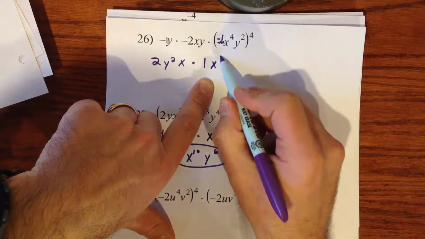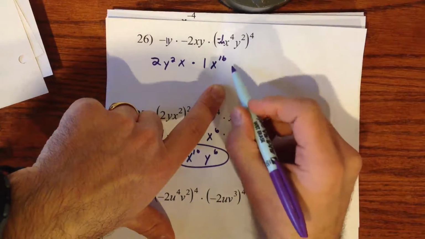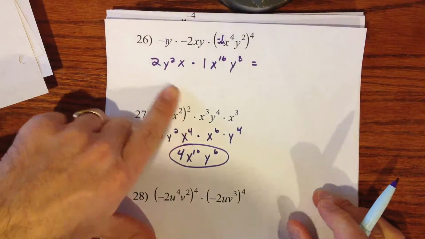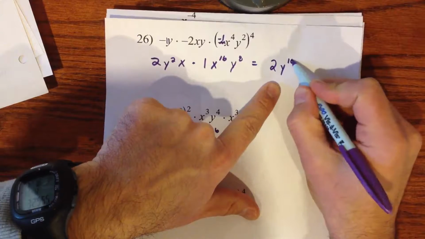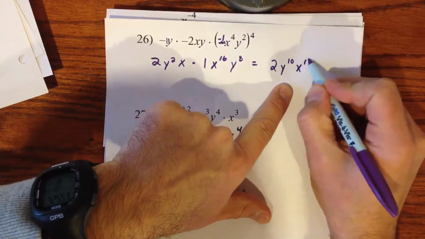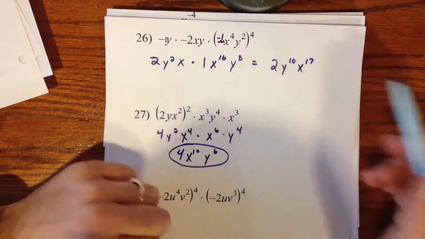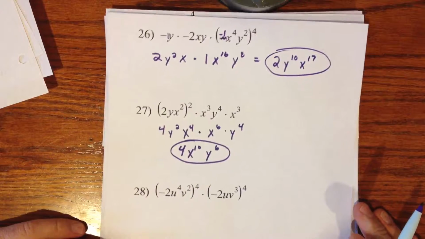X to the 4th is x to the 16th, and then y squared to the 4th is y to the 8th. And then we just got to collect what we got. So 2, looks like we have 10 y's and 17 x's. If you have the x first and then the y second, it's fine. Doesn't really matter. Okay, number 28.